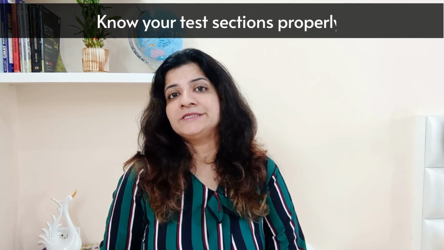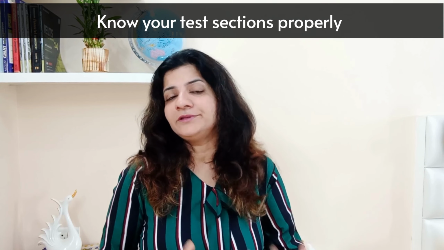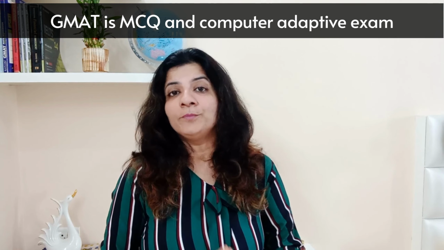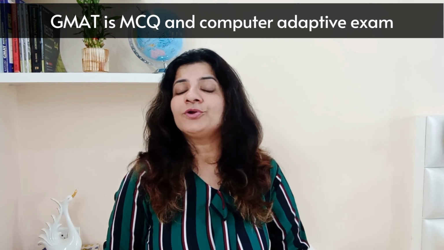So an important tip that you should take care of while you're preparing for this exam is know your test sections properly, and you should also know how to attempt these kind of questions. So GMAT is a multiple choice, computer based, and a computer adaptive exam. Now what do you mean by computer adaptive?